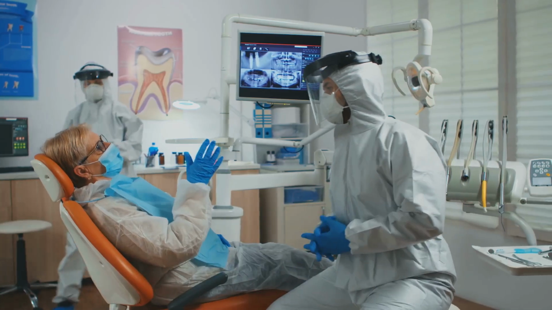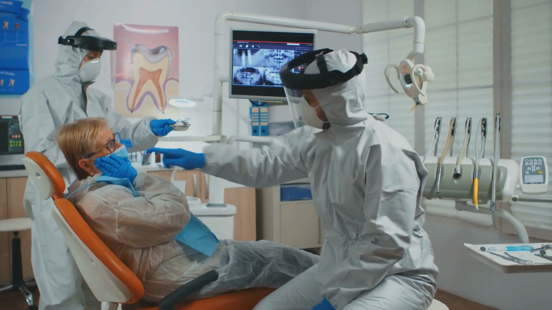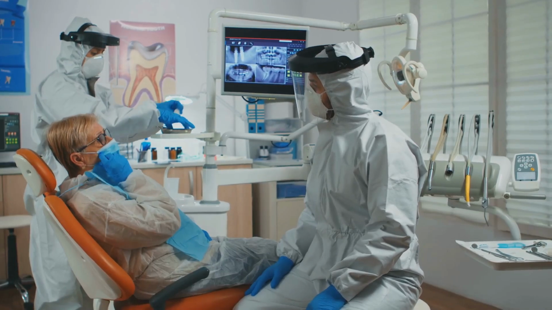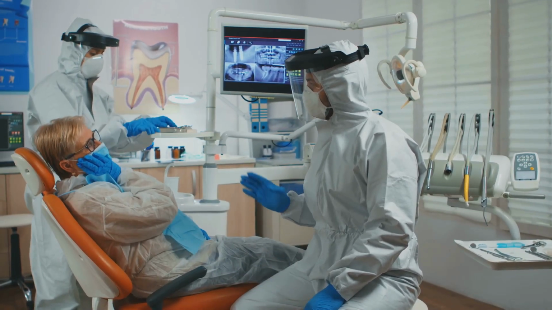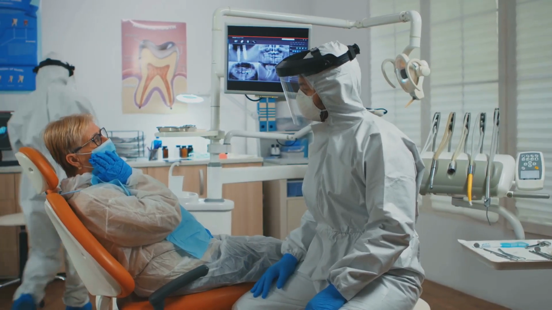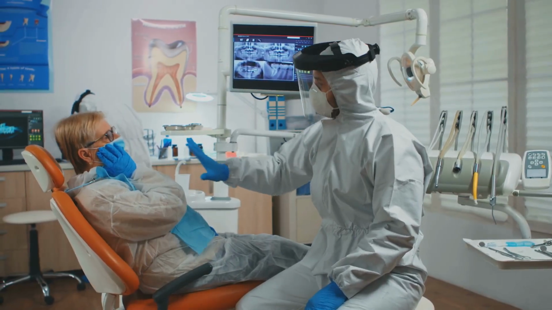Warning signs that require urgent medical attention include facial or neck swelling, fever, difficulty swallowing or breathing, and systemic symptoms such as fatigue or confusion.